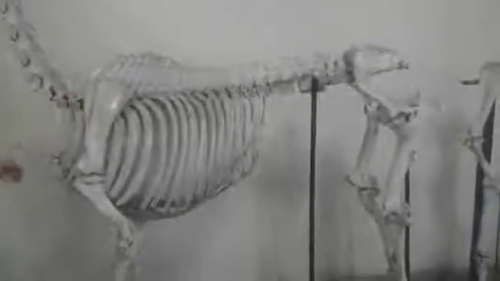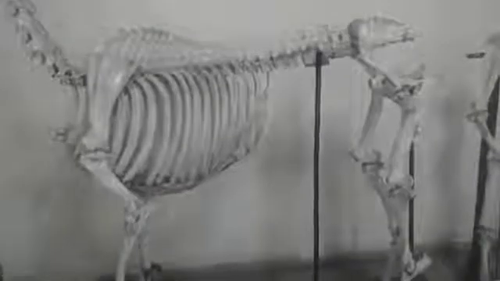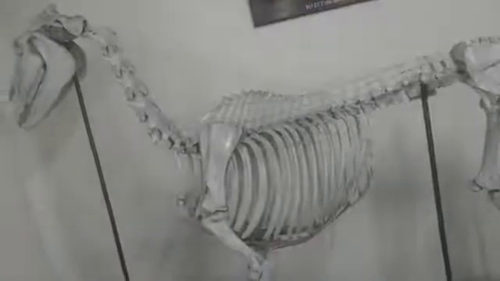This one is that horse skeleton. Today we will discuss the types of the skeleton and the classification of the bones. First, we discuss the types of the skeleton.